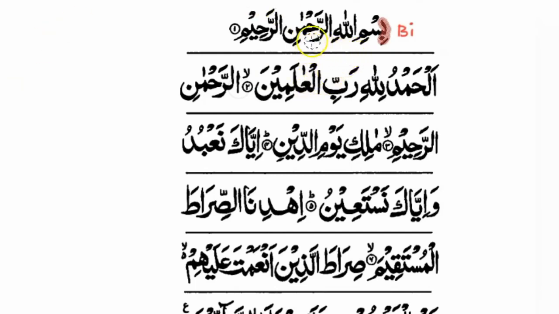Also, if you carry on, you can see over here you have another letter. This is the Ra. You've got Ra there, it's got a fatha on top. Now don't worry about that sign, we're going to do that inshallah in a few lessons' time. So this is Ra, the R. Again, next to it you can see a Ha.